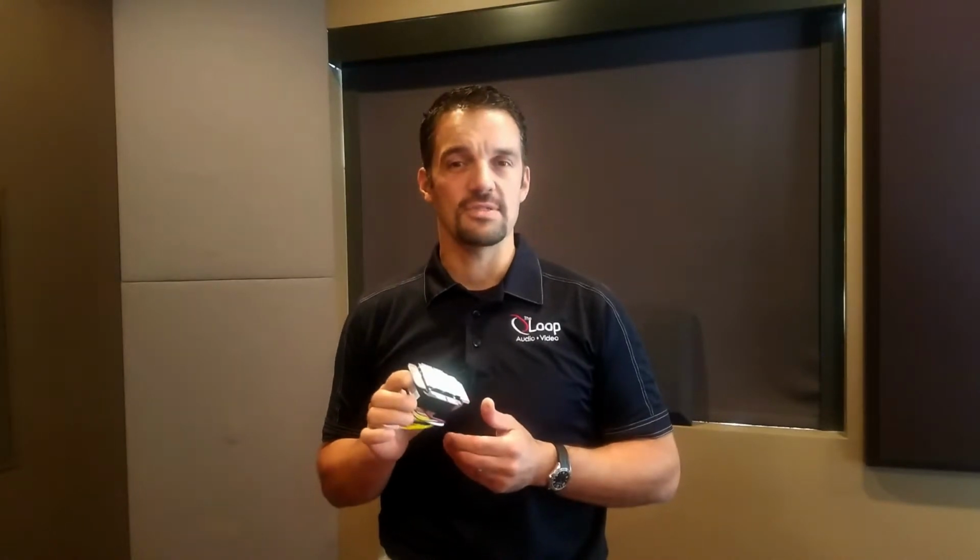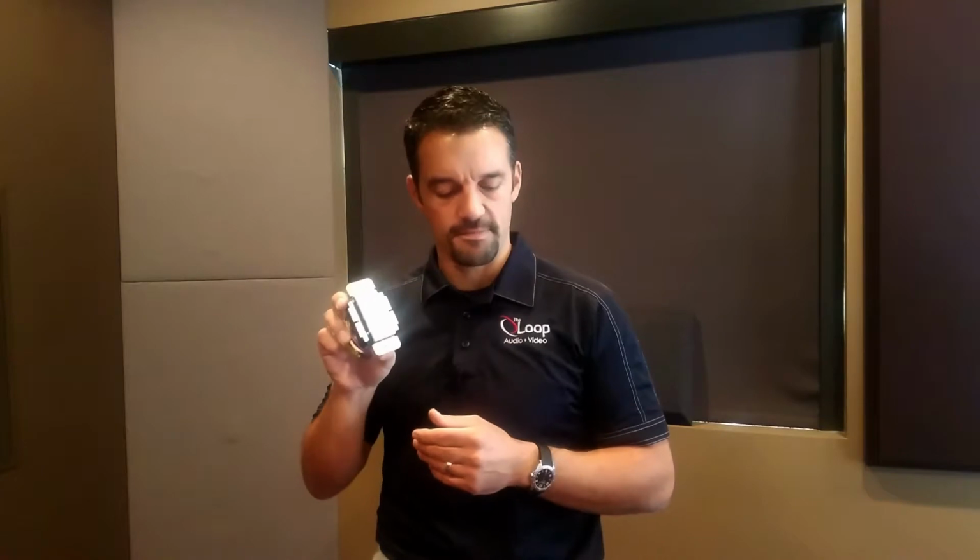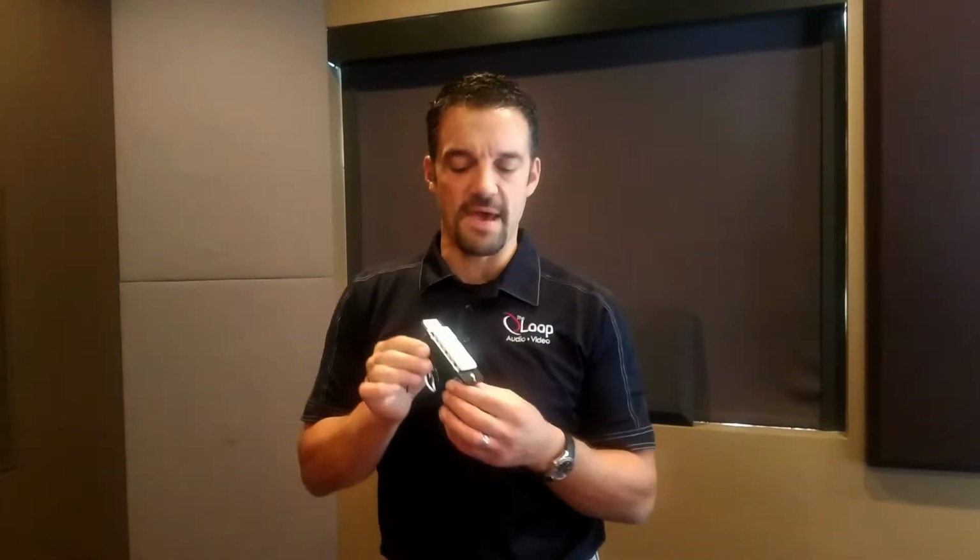Disadvantage of a keypad dimmer, it is the most expensive. These do go for $249. So you're talking roughly $80 more than a dimmer to add this button functionality. So typically people won't put these throughout the entire house. They'll put a couple of them in prime locations.